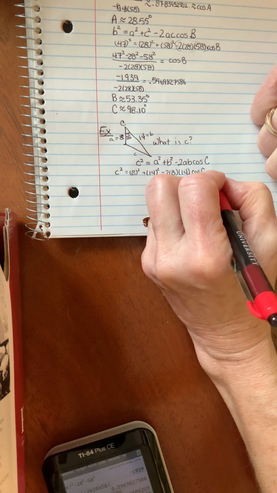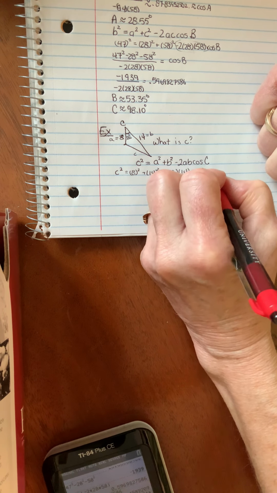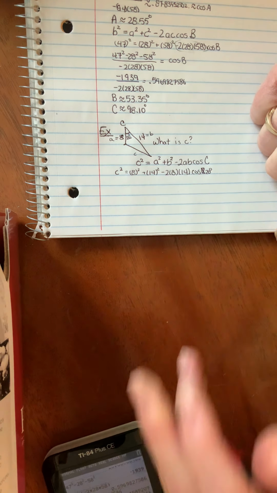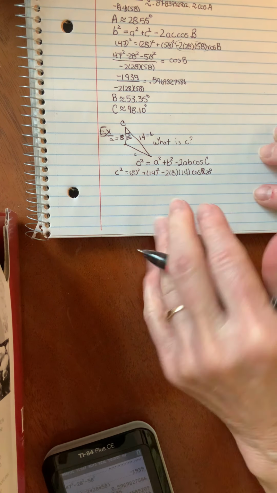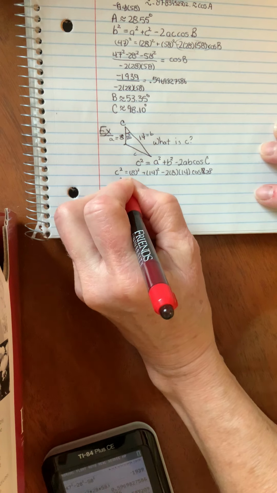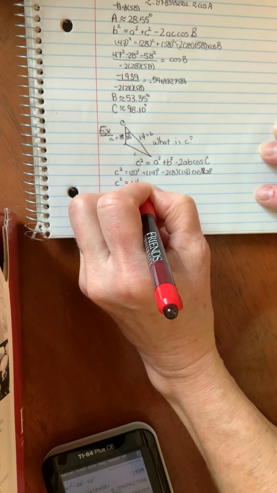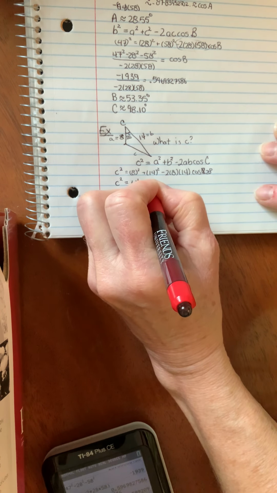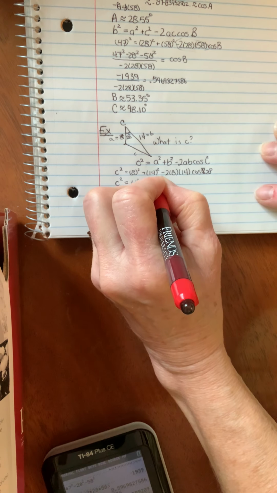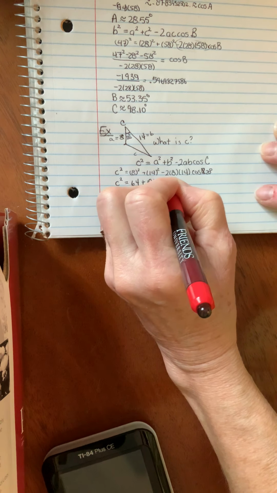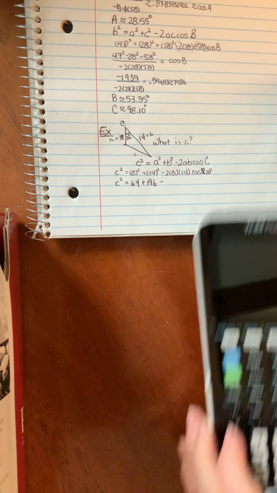C is 20 degrees, so I can actually put a number in there. So now it's all set up to calculate. C squared is equal to 64 plus 196 minus 16 times 14.